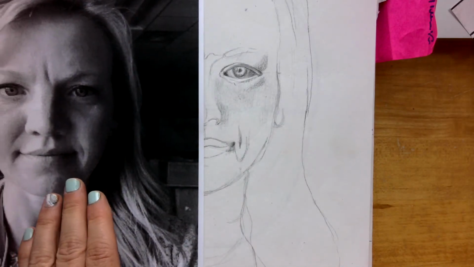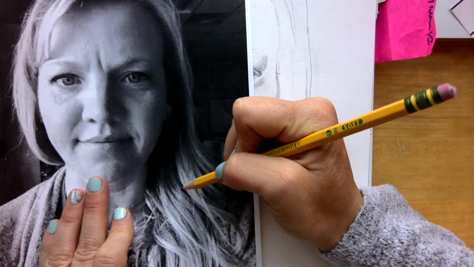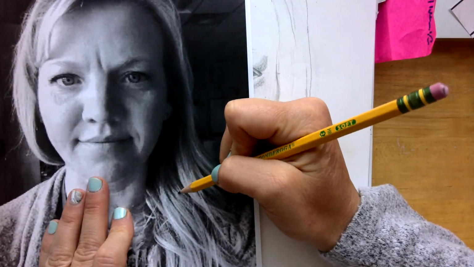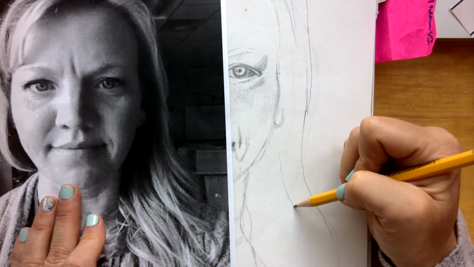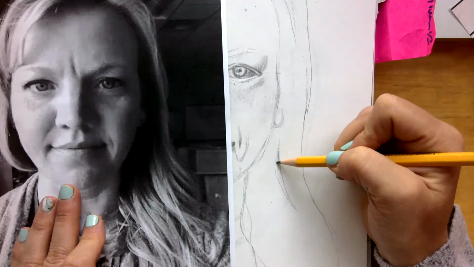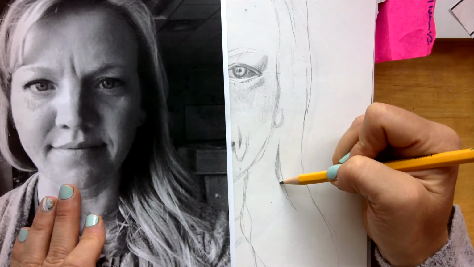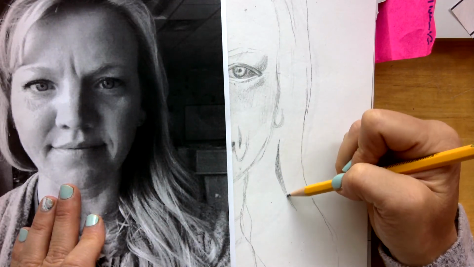One thing I'd like to say about the hair, we really haven't talked about the hair a lot. What you're going to do is look for these chunks of light and dark, and you are going to draw those in first. So when it is a dark chunk and you shade it in very dark, there's not going to be detail in there. It's dark. I can't see the individual strands of hair.